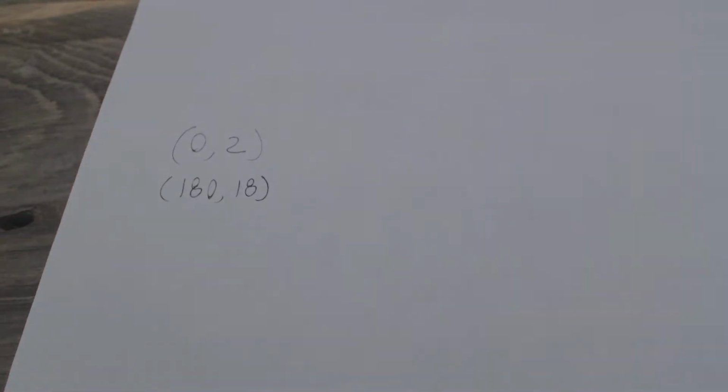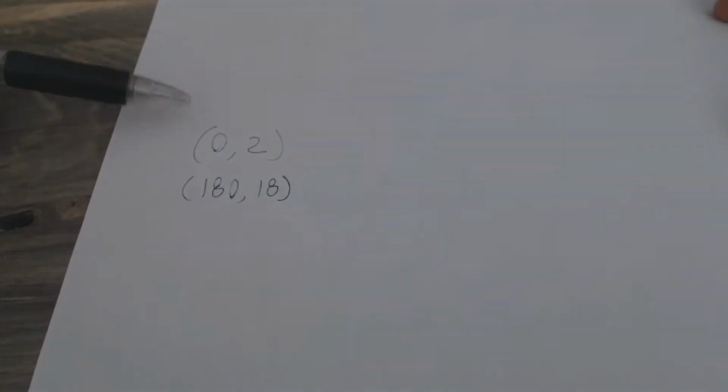So I'm going to try and help you get through that math if you struggle with those sorts of algebra concepts. So I have here on my sheet of paper so far 2 points. I have (0, 2) and (180, 18). So these are the points I found by cranking the duty cycle as far in either direction as I could and still see a difference in the motion.